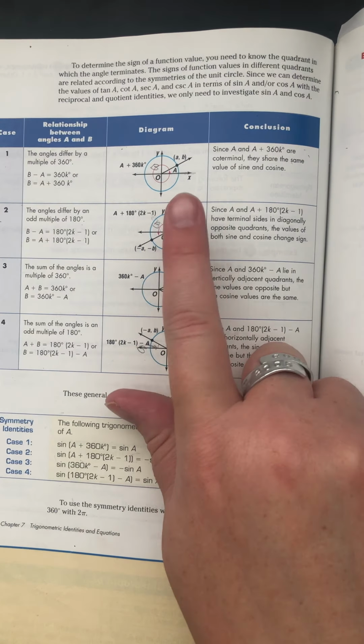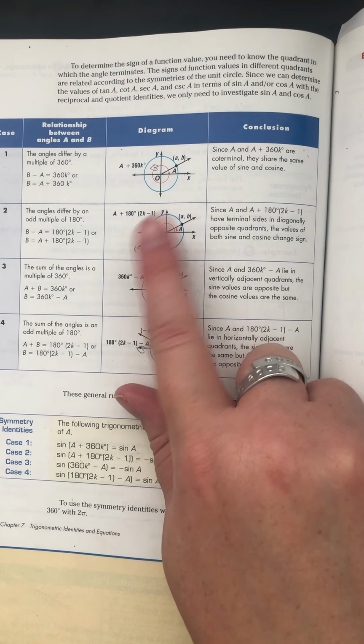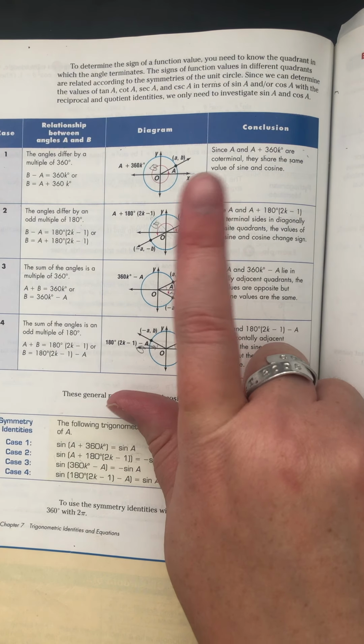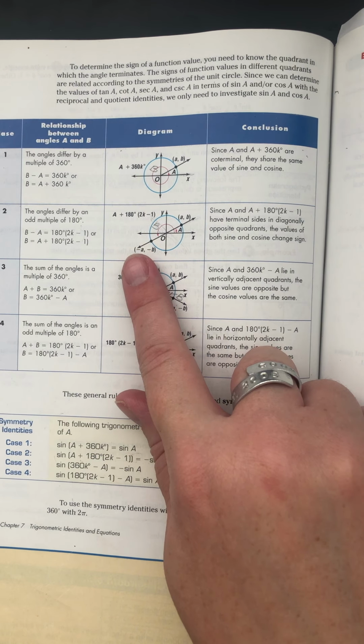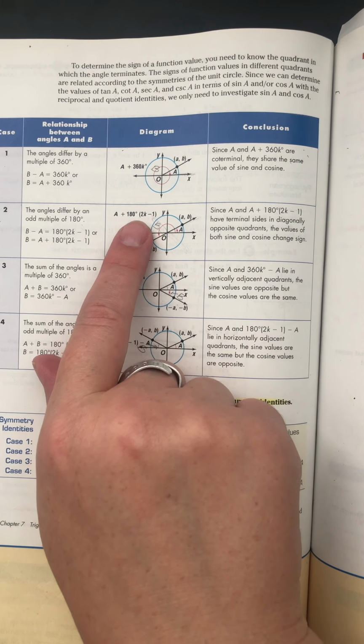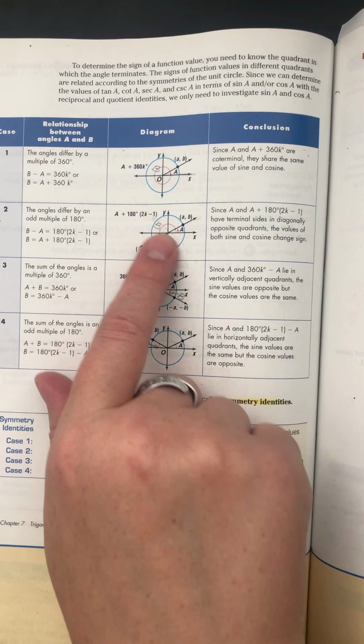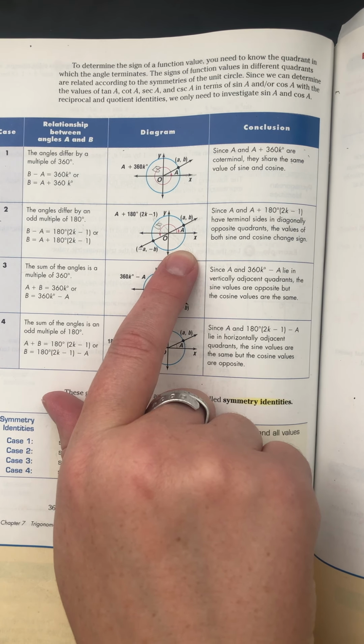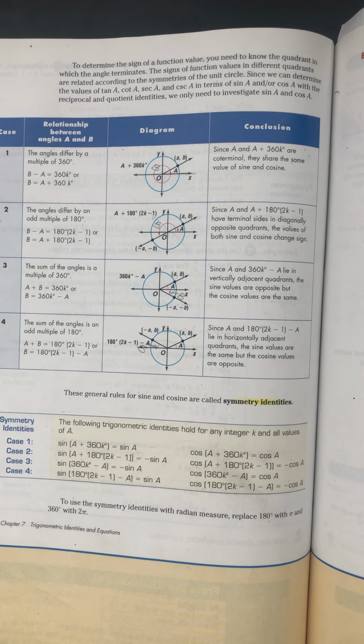They're going to be opposite each other, diagonally opposite. So one could be in the first quadrant and the other one would be in the third quadrant. If your first angle was in the second quadrant, then your second angle would be in the fourth quadrant. They're going to be diagonally opposite of each other. And the values for sine and cosine both change signs.